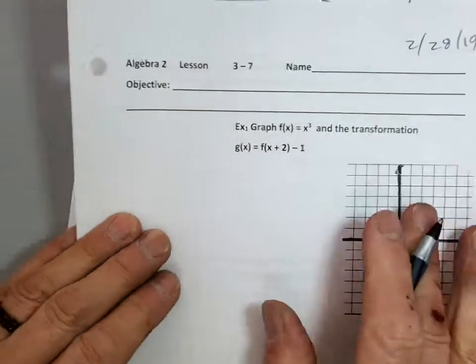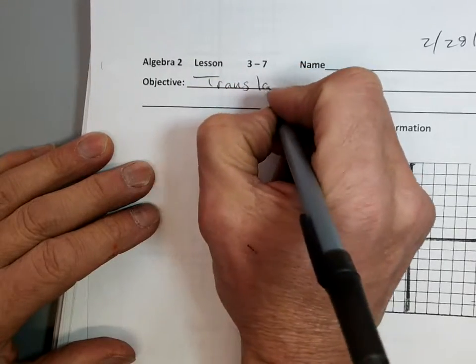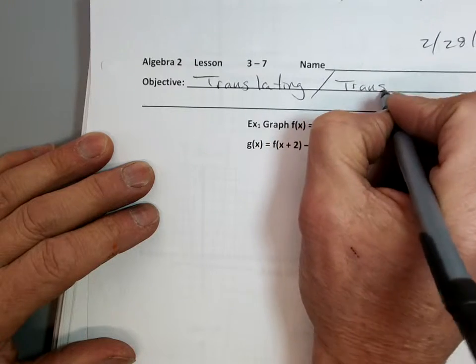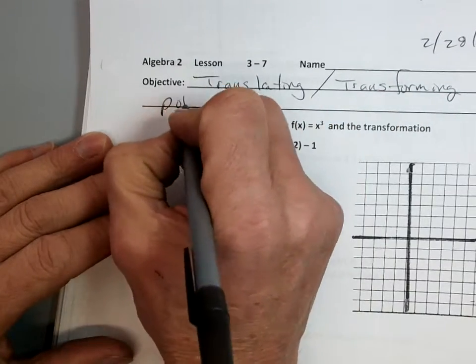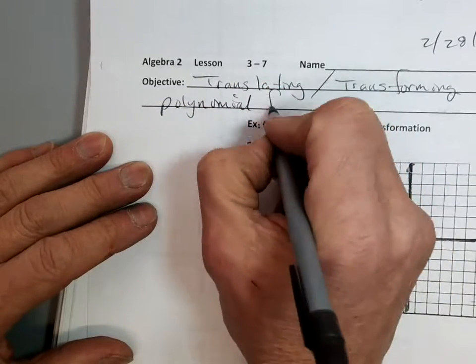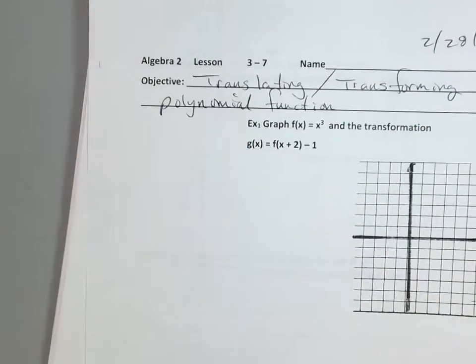So what are we doing today? We are going to be translating and transforming polynomial functions, okay? So the word translating means just moving.